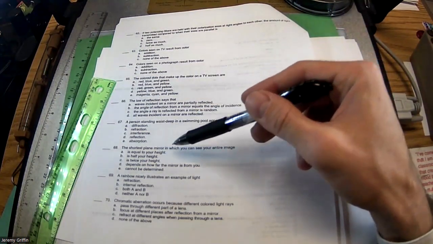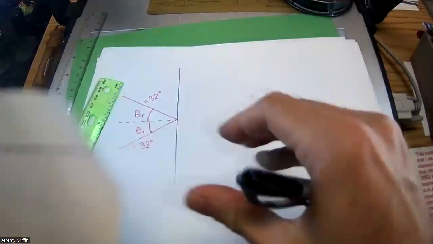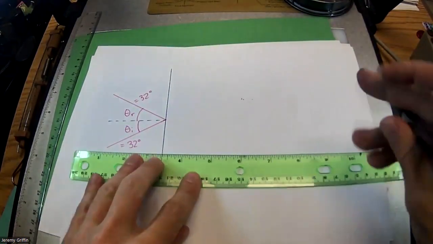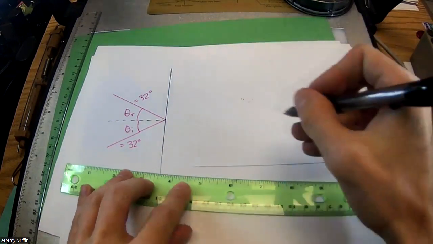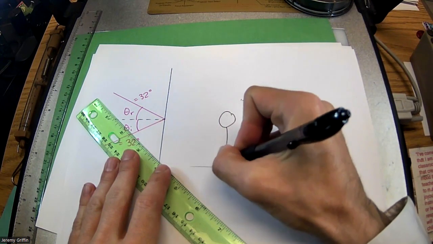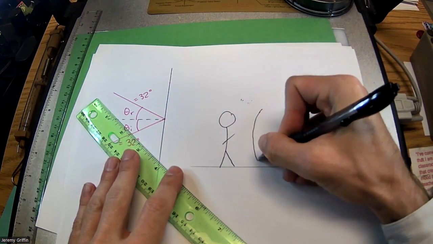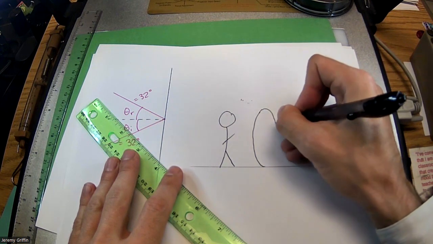The shortest plane mirror in which you can see your entire image is what compared to your height? Half of it. It is half your height. I want to remind you guys why that is. So let's get a floor going. And let's have a guy stand here, a stick figure guy, standing in front of a dresser mirror that is also his height. It doesn't have to be, but I'll show you guys why.